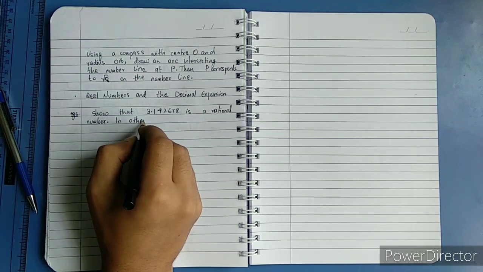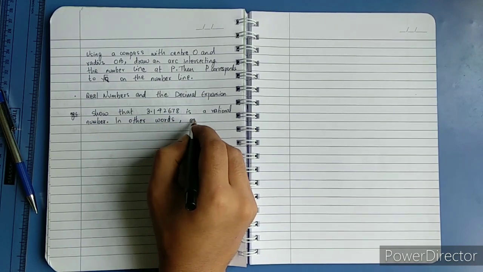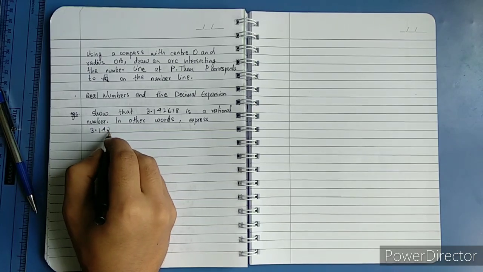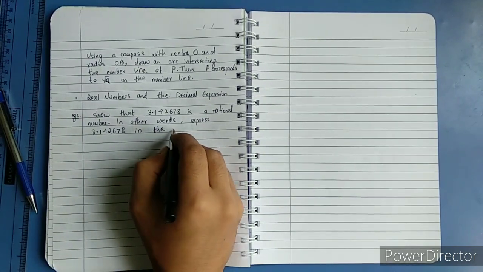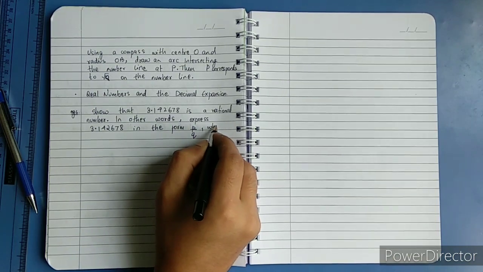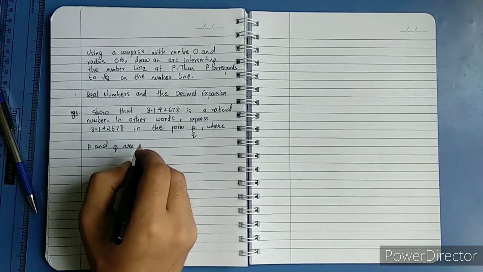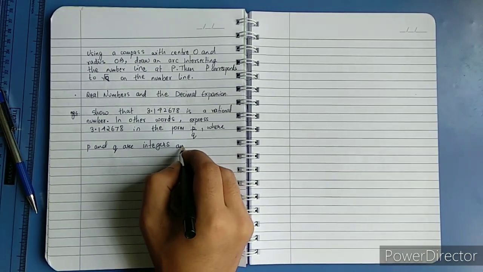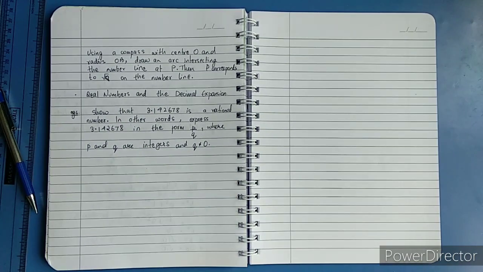In other words, express 3.142678 in the form p by q, where p and q are integers and q should not be 0. The definition of rational numbers.